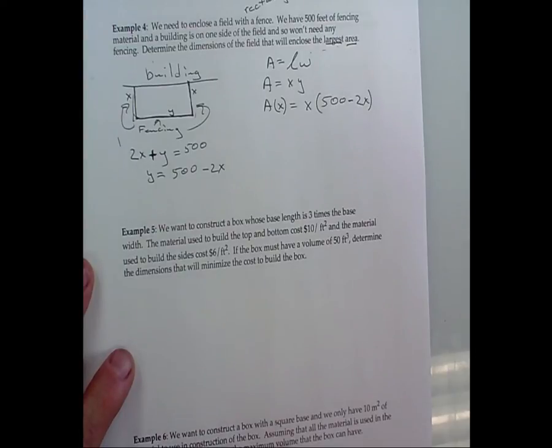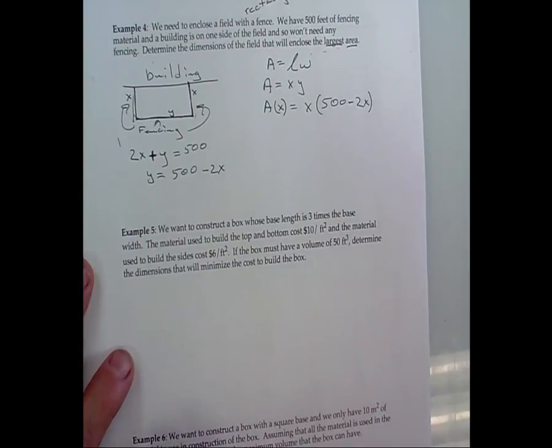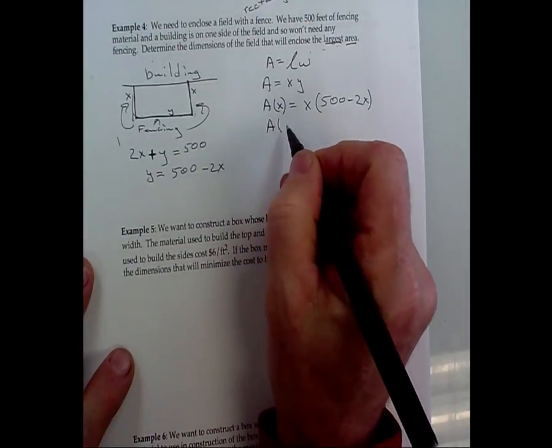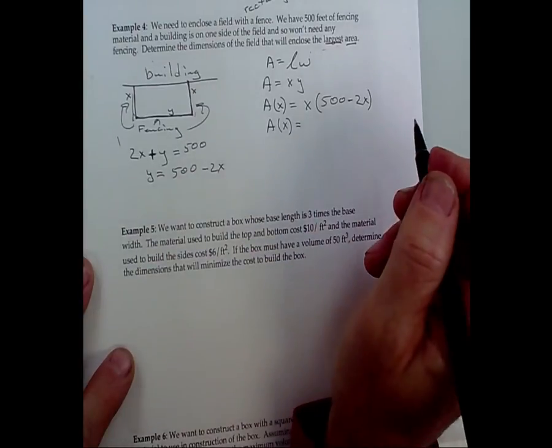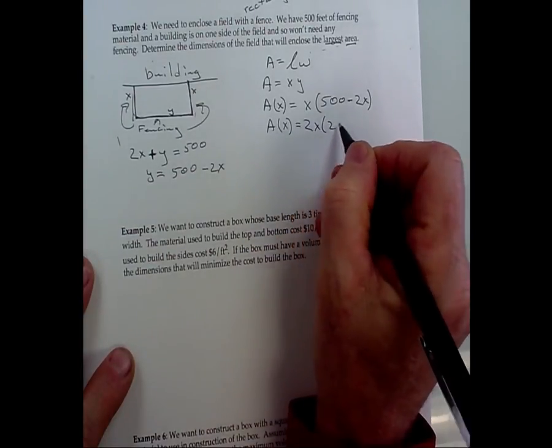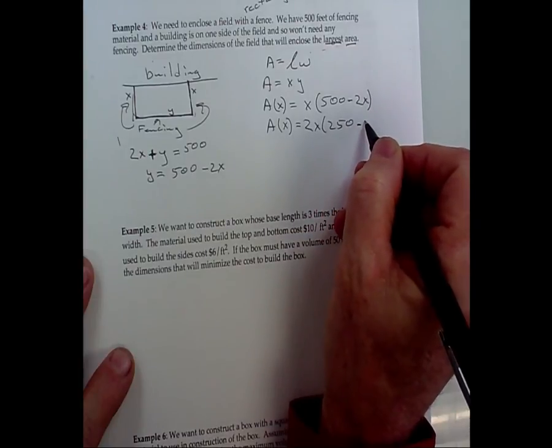Caitlin, did that make sense? Caitlin, you're now going to take the derivative. But before we take the derivative, anything you want to do first? Or you want to leave it like it is? Simplify the 500 minus 2x and bring out 2. Oh, you want me to do that? Okay. 2x times 250 minus x.